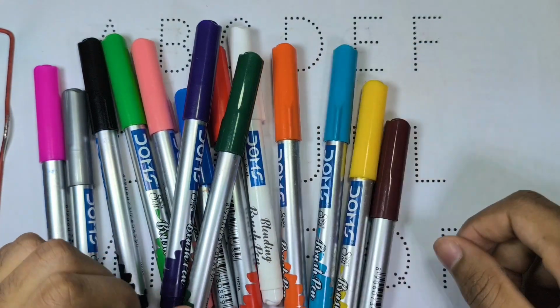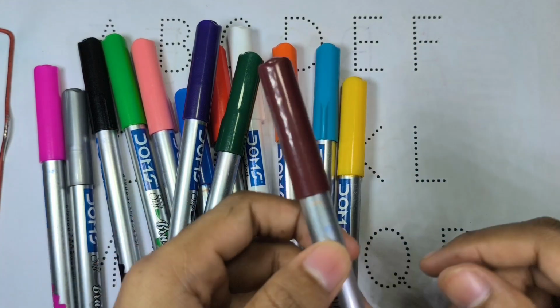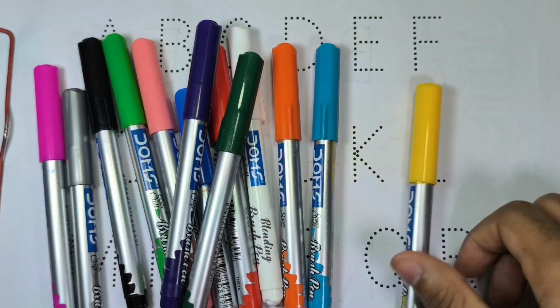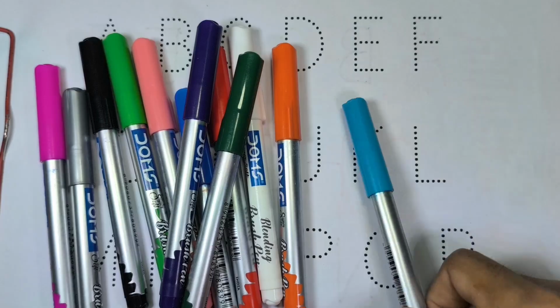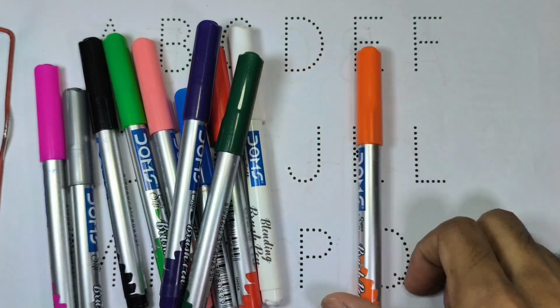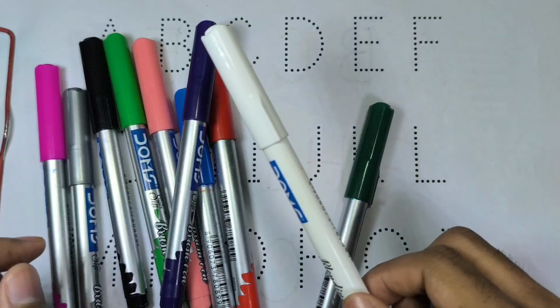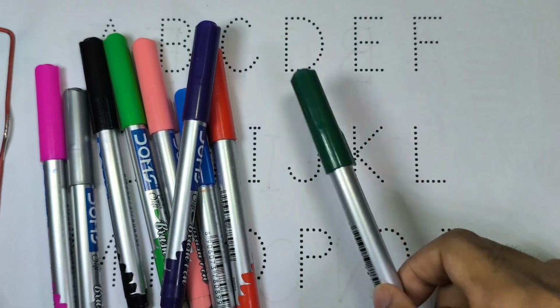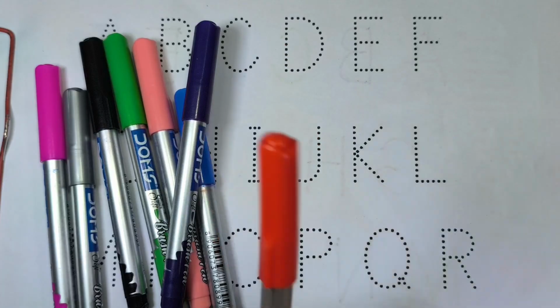Today we're writing capital letter alphabets. Stay with us. First we are opening colors. Yes, brown color, yellow color. Stay with us. Sky blue color, orange color, white color, yes, dark green color, red color.